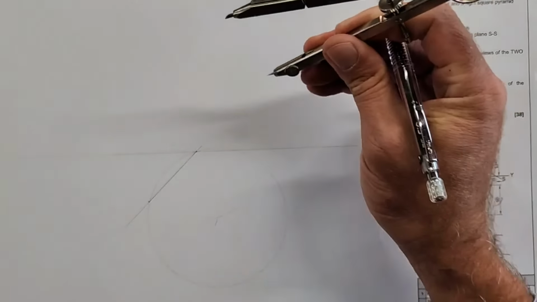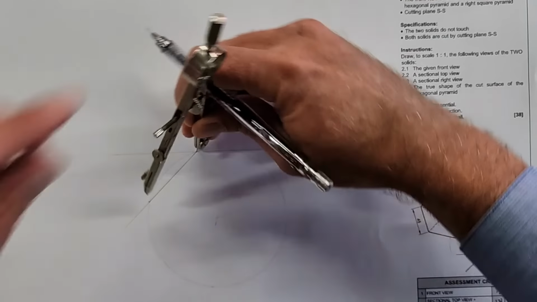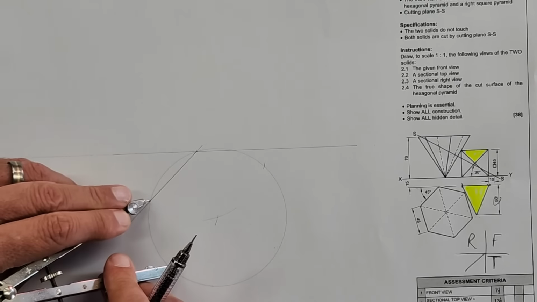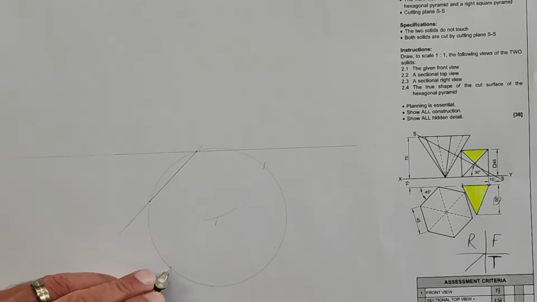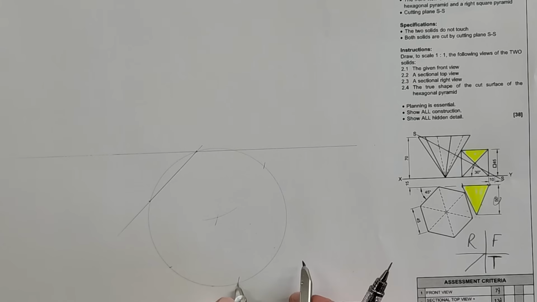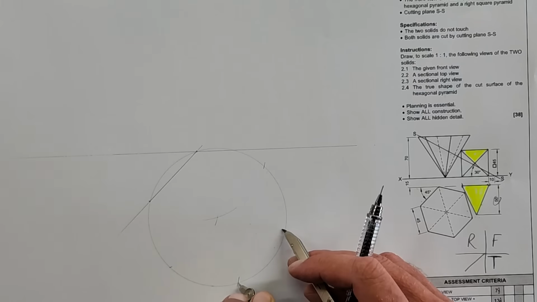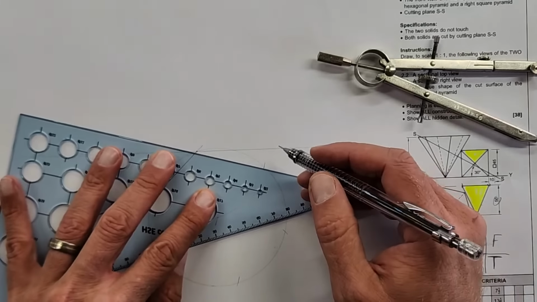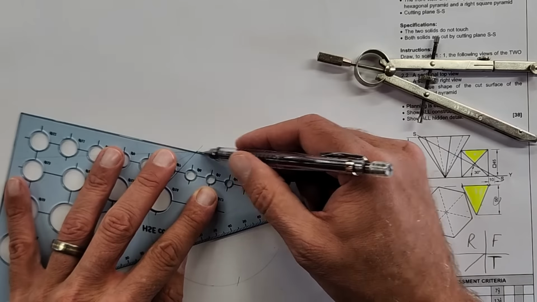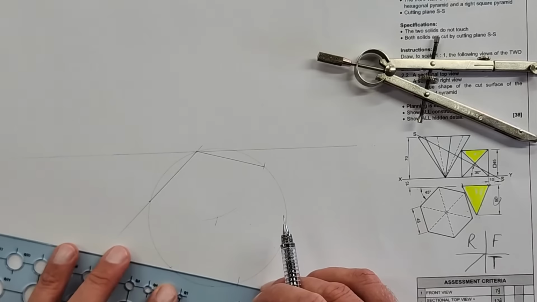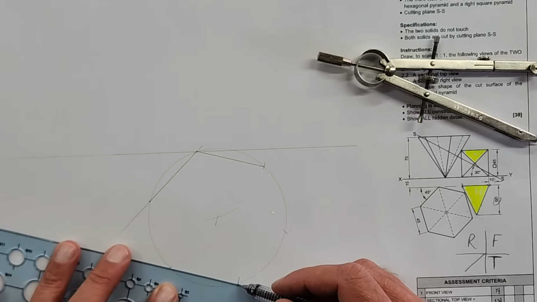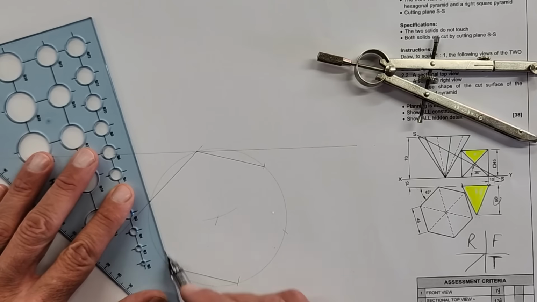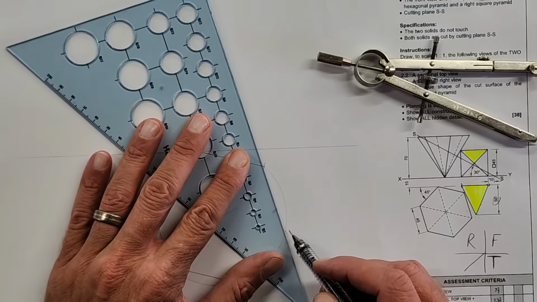Now, keeping that radius, I'm going to be able to get the sides of my hexagon. Those two will meet up again. So now I can draw in construction. If you guys in class are with me, this is just in construction because we're going to section this in a moment.